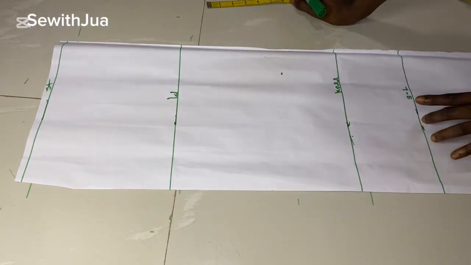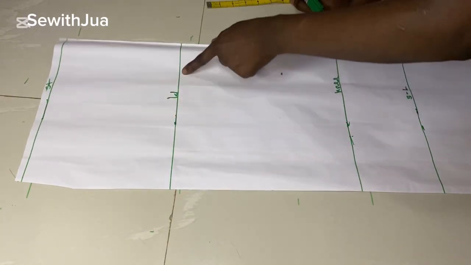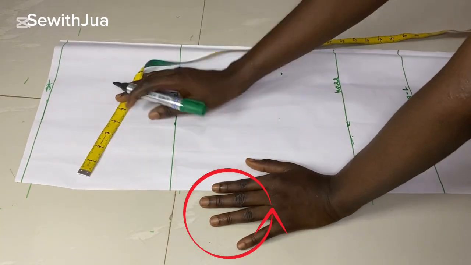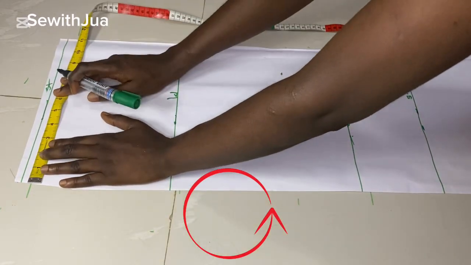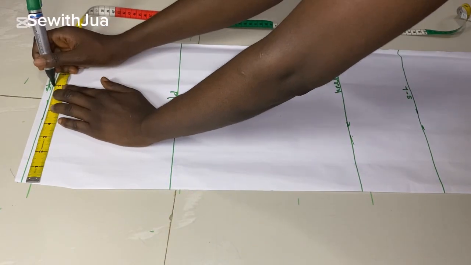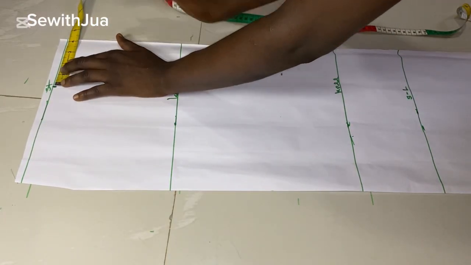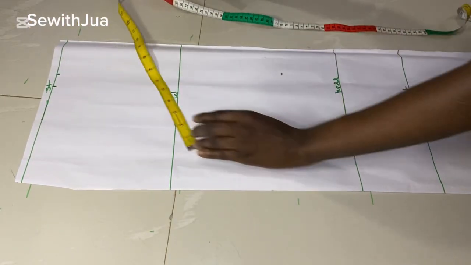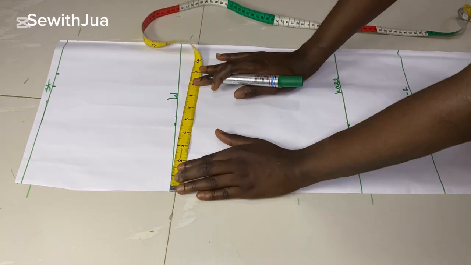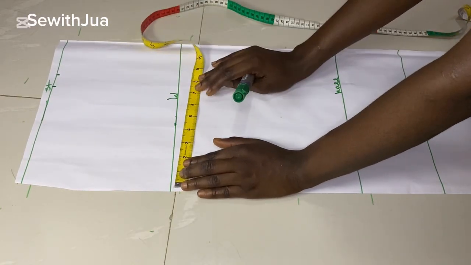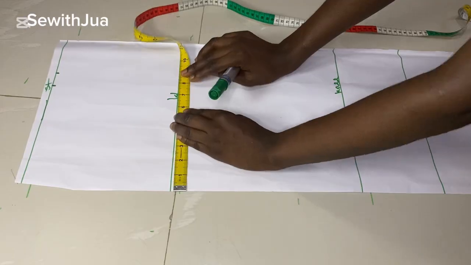So after taking all my vertical measurements, now I'll start taking my horizontal measurement. That is when you place your tape around your body. So my waist, when I place my tape around my waist, it was 28. So I'll divide it by 4, sorry. Then I'll add my dart allowance of 1 inch. Of course, there is dart at the waist, so I'll add my dart allowance 1 inch.